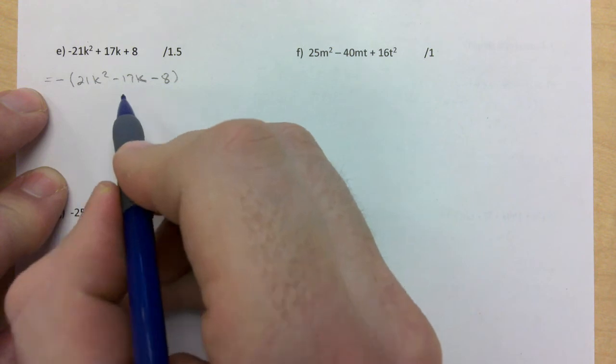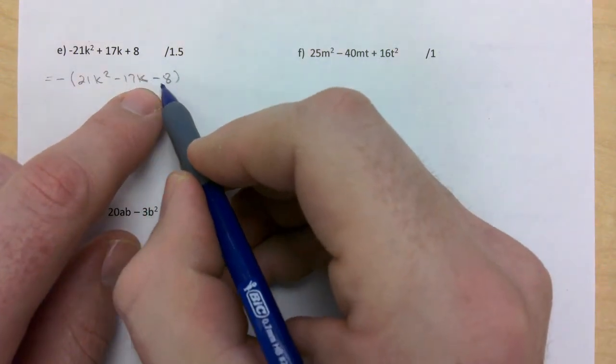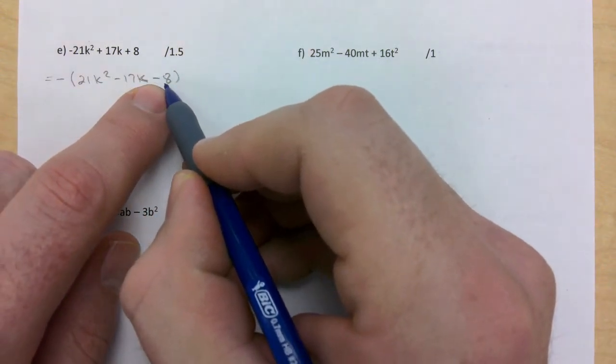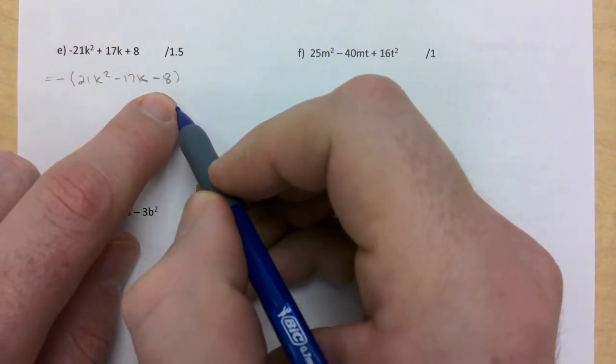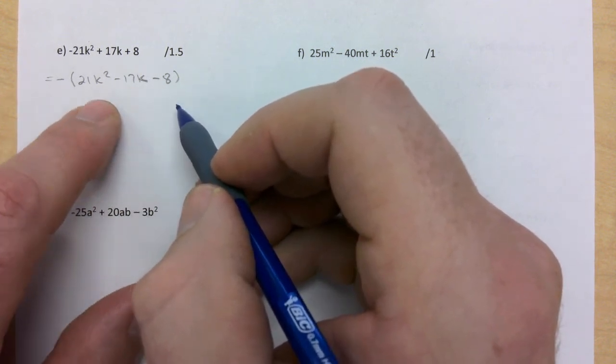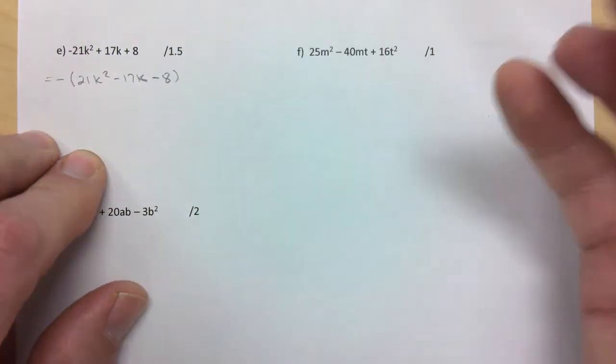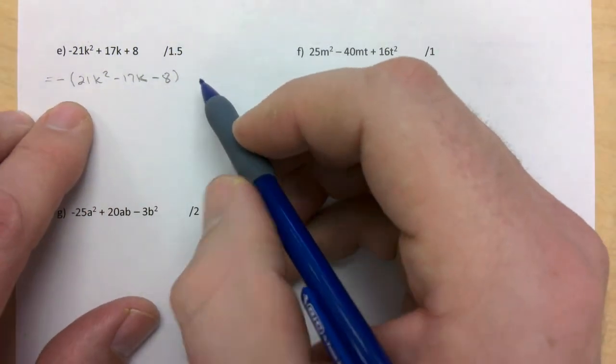And then you're checking, it doesn't look like a PST because that negative right away disqualifies it. Don't even have to check further. And the middle isn't even, and you can't take the square root of 21 or 8. So, right, there's a lot of hints here.